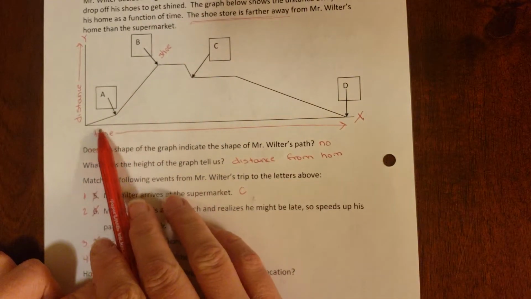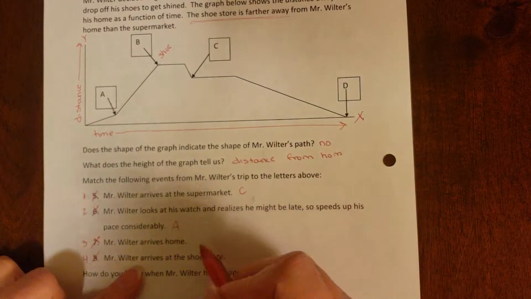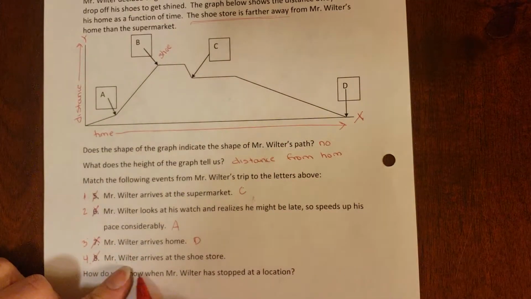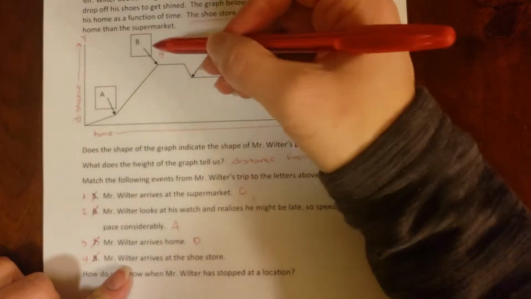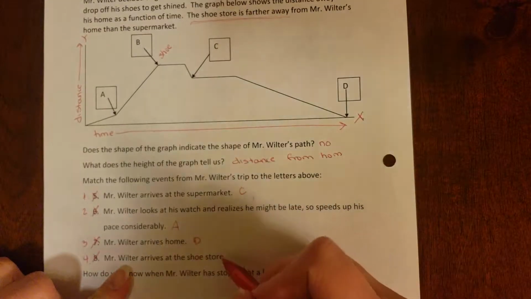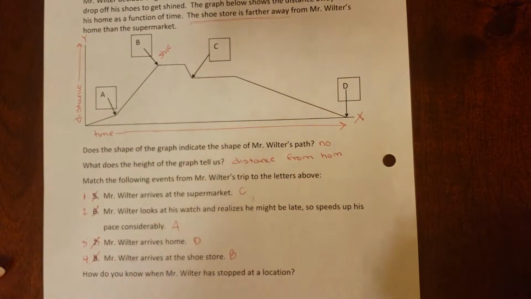Mr. Wilter arrives home. That's the last thing he did. That's D. And Mr. Wilter arrived at the shoe store. We established that that is B, because it's the farthest point away from home.